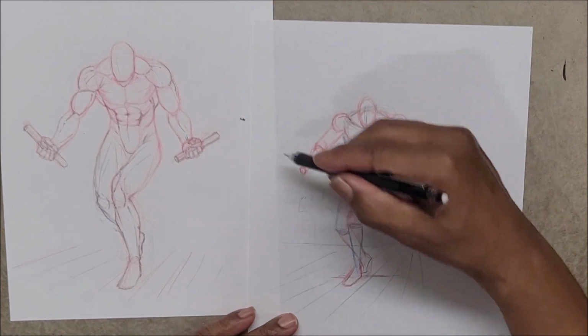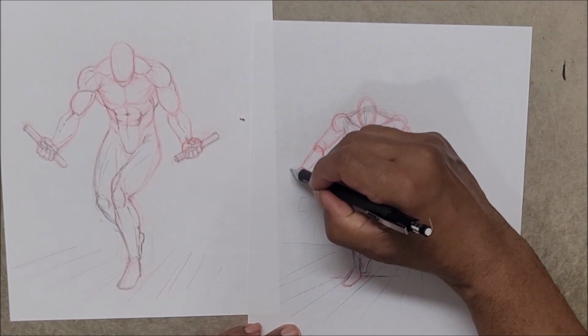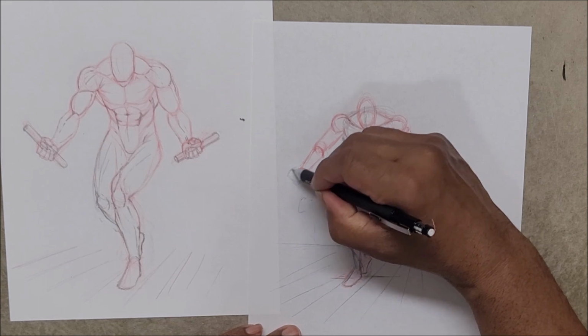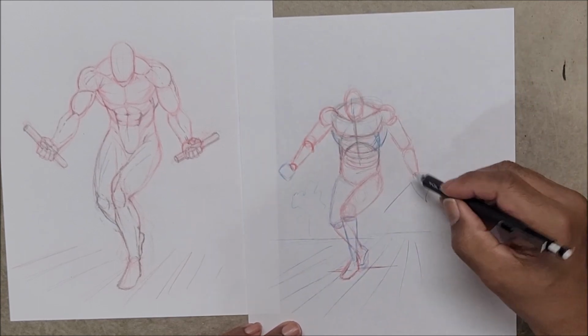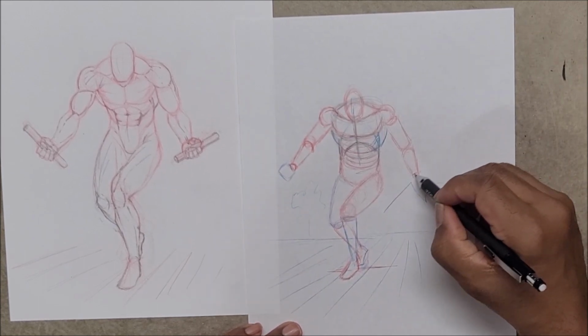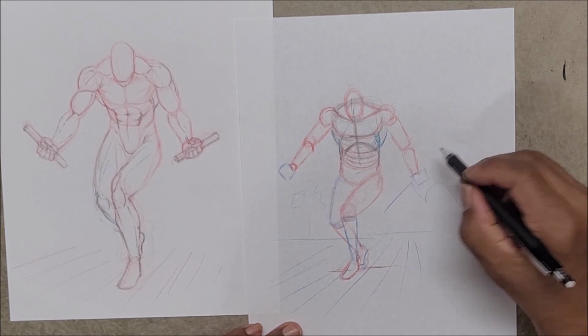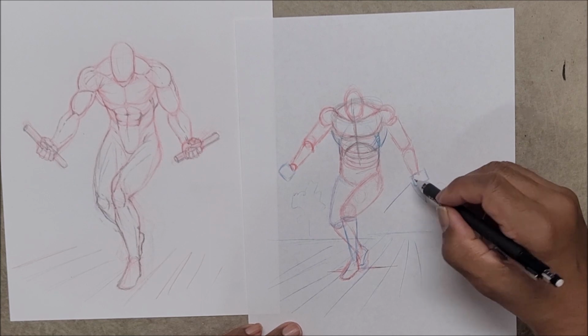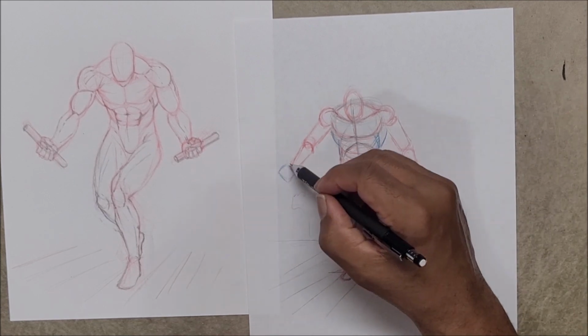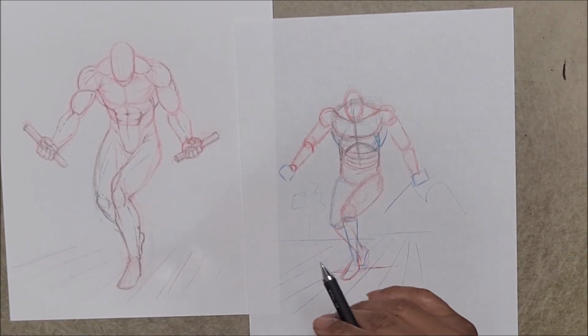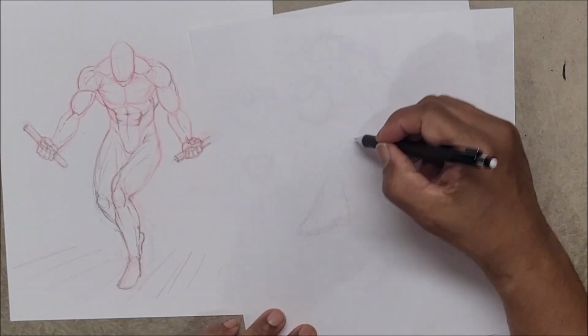Okay, so hand, we're going to start out with a square for your hand. And hands are just fickle because it truly depends on the angle of your hand. So one thing you don't want is, flip this over. Here's my arm.